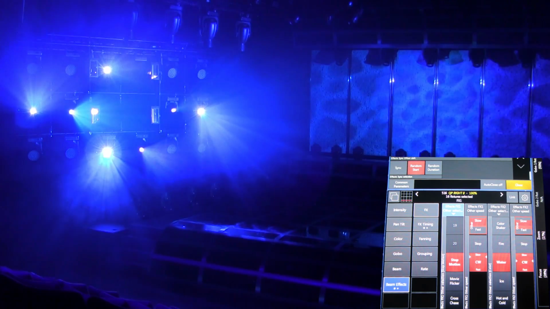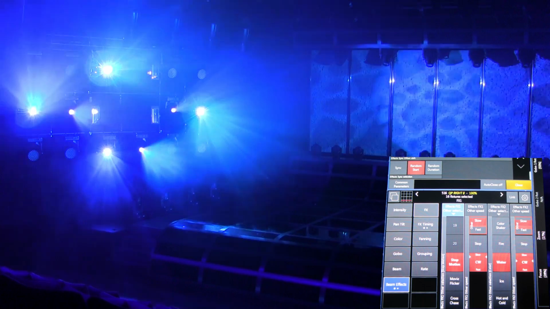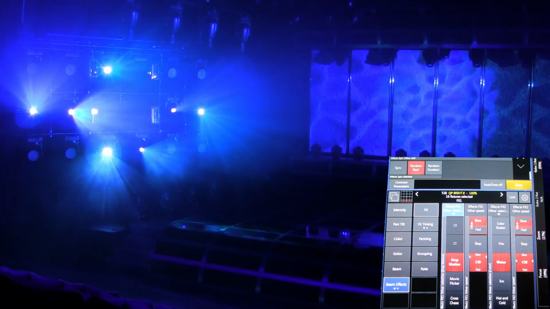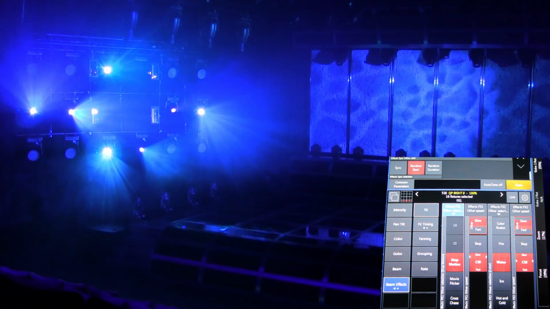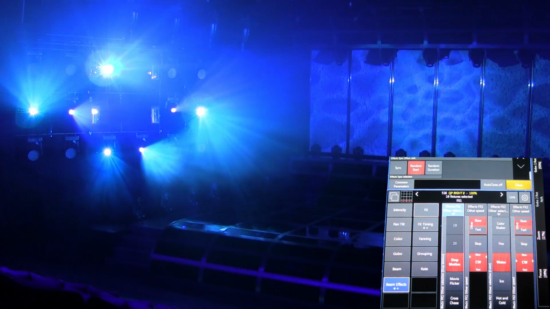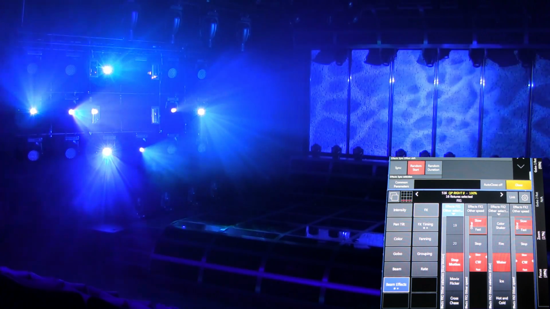Remember that all of these effects are inside the fixture, and you should be able to use them regardless of any DMX controller that you choose. To learn more about these effects, reference the user guide or visit martin.com.